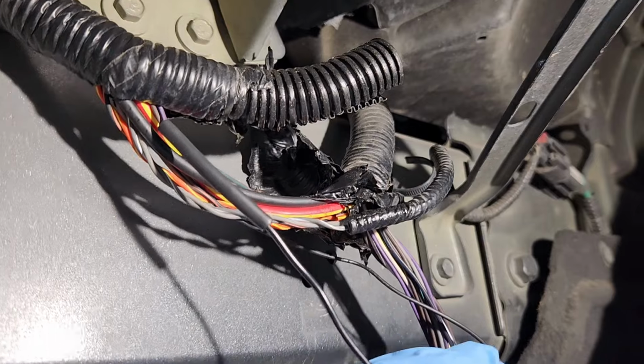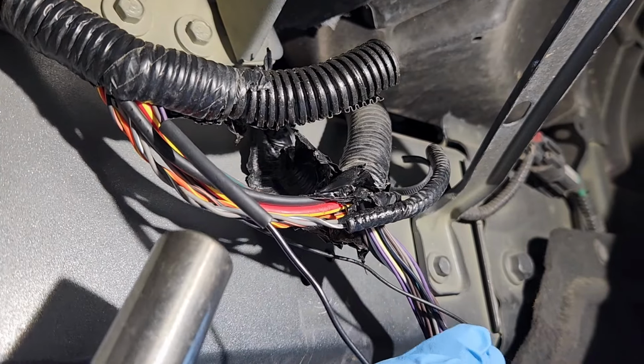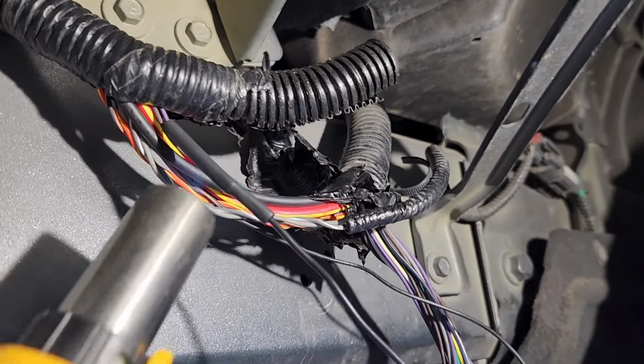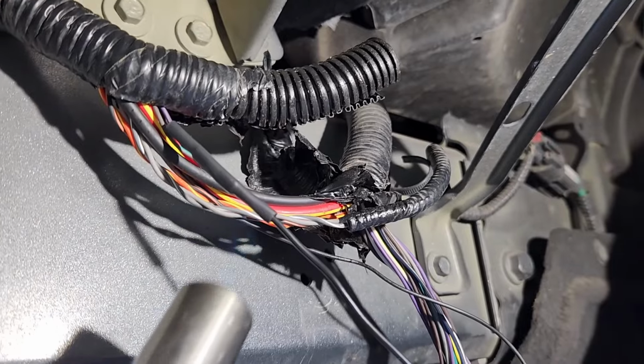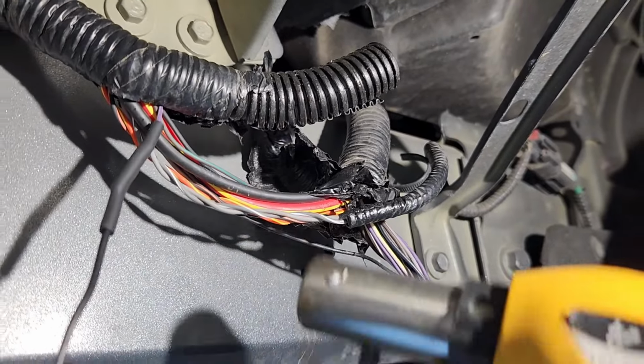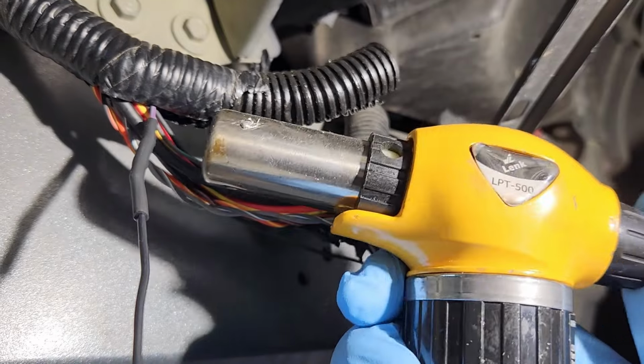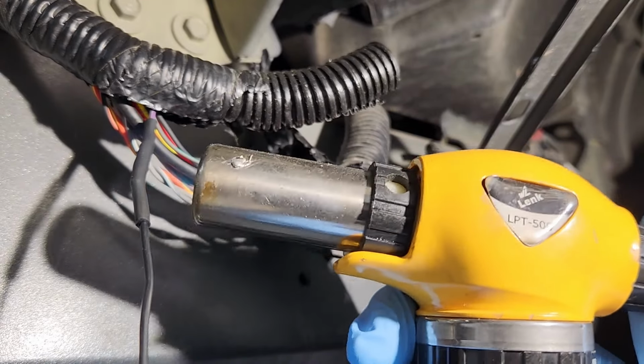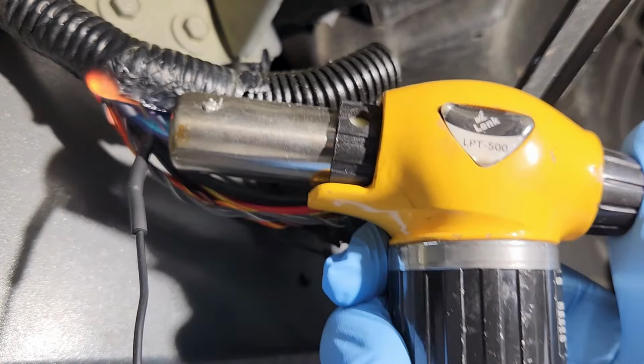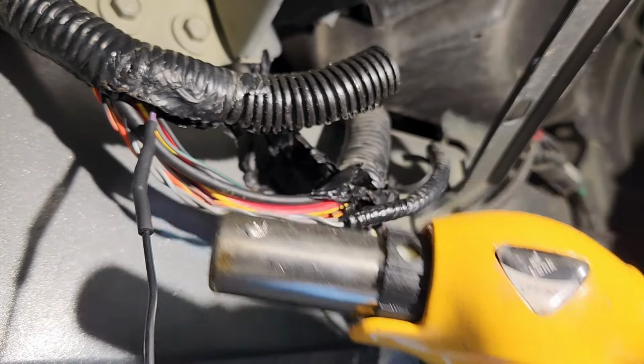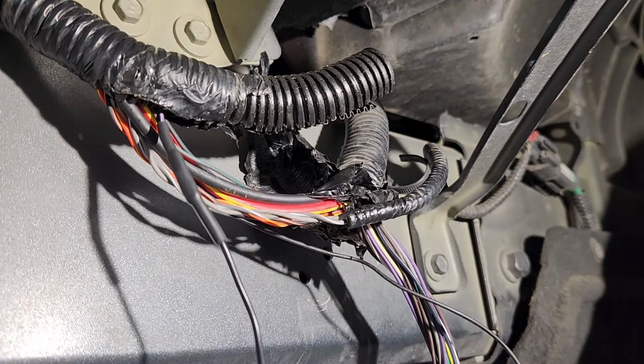Let's see about getting some heat on that and shrinking it in place. There, that's that.